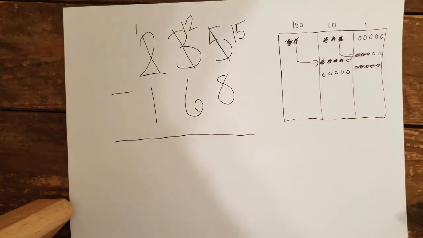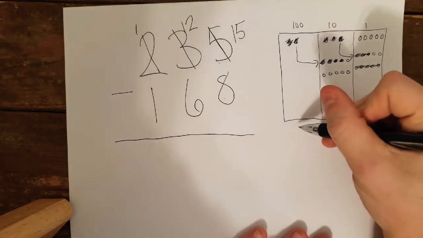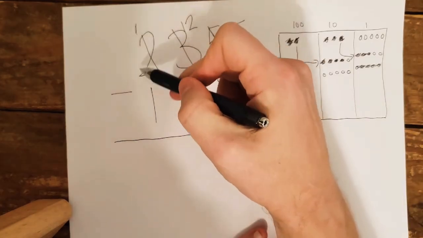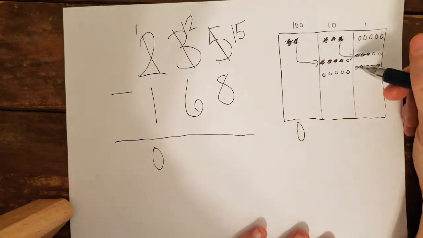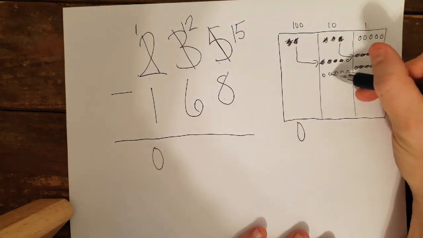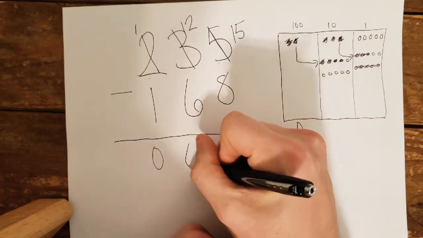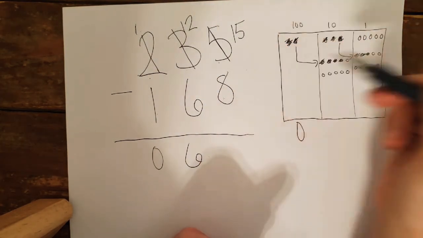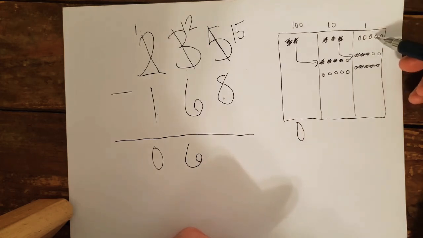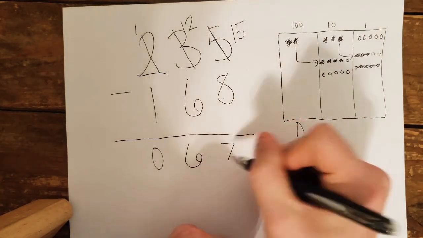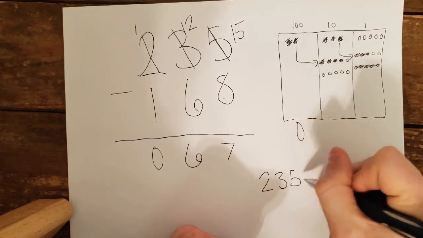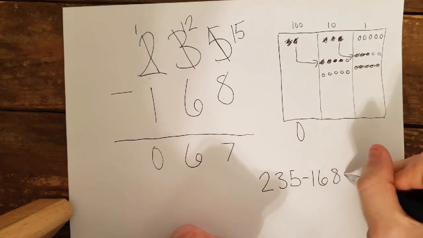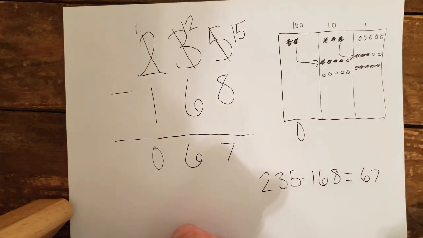All right. The only thing we have left here is just to put it all together and see what we have. We know that we've got no hundreds left, and we know that 1 minus 1 is 0, so that works out. We've got 12 minus 6, and we've got 6 left. 15 minus 8 will leave us with 7. So we can rewrite this as 235 minus 168 equals 67.